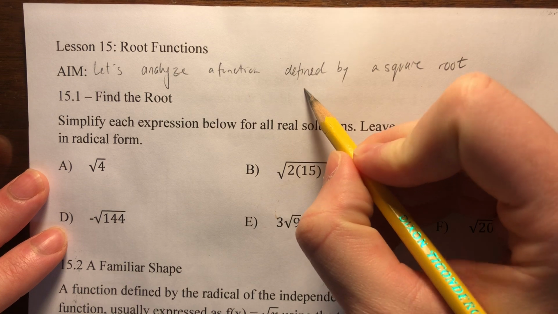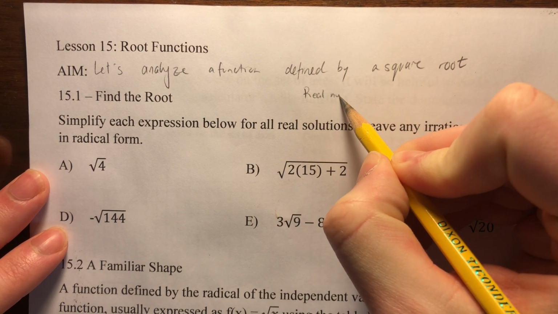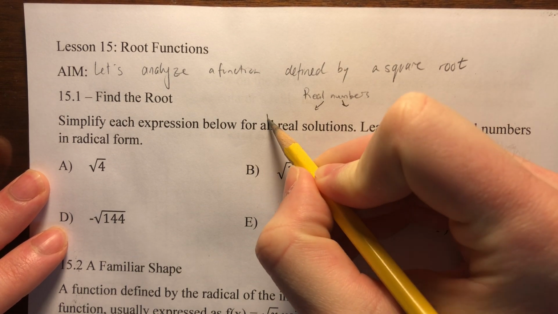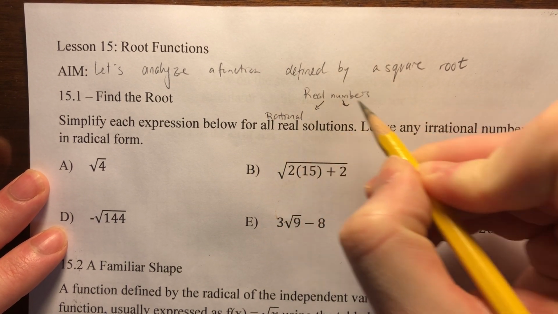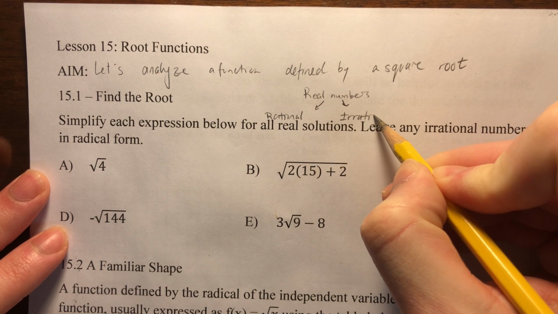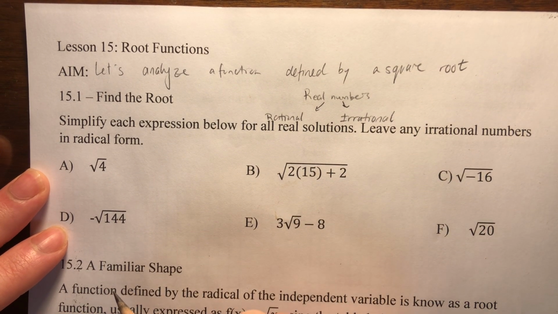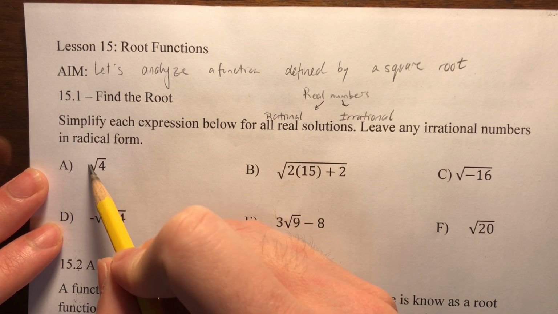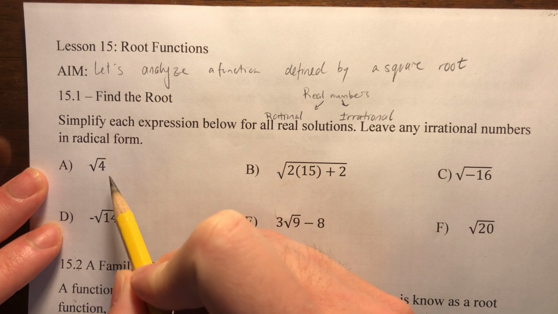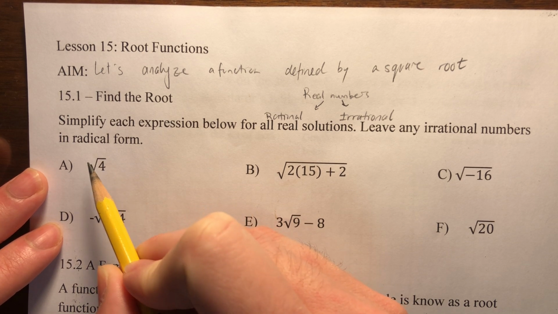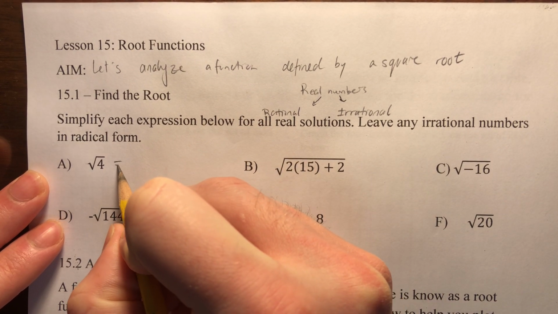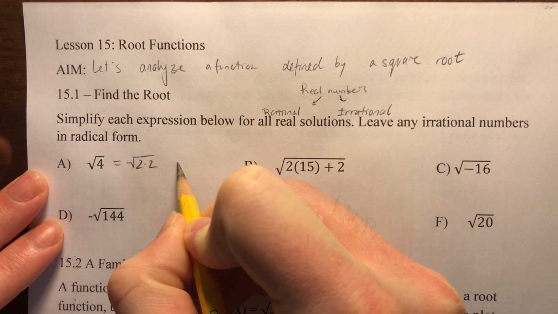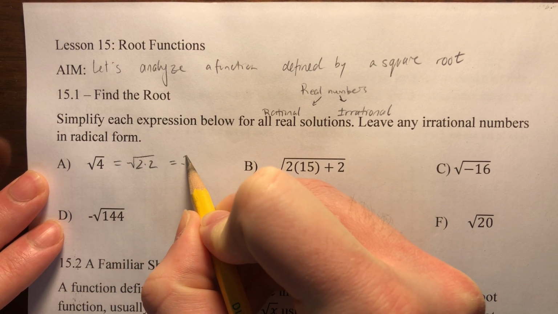So if you remember, real numbers are broken up into two categories, rational and irrational. All right, so radical 4, well, really what a radical tells you is that they're looking for what number times itself is going to bring us to 4. So we know 2 times 2 equals 4. So if I want to take the radical of that, I'm just going to have equal to 2.